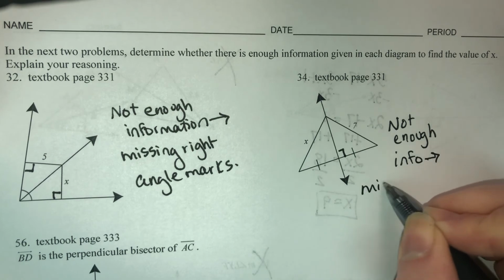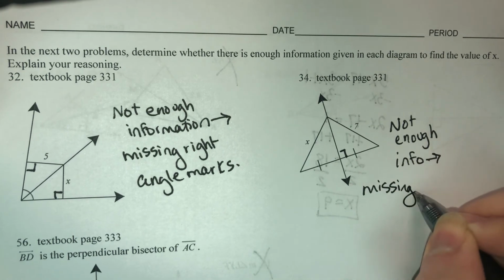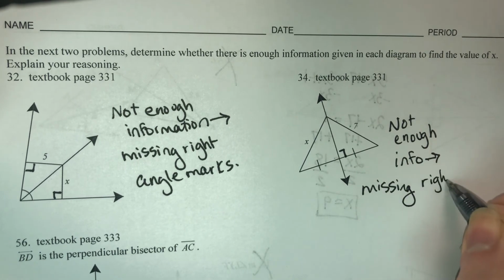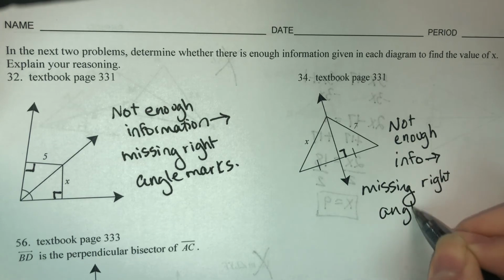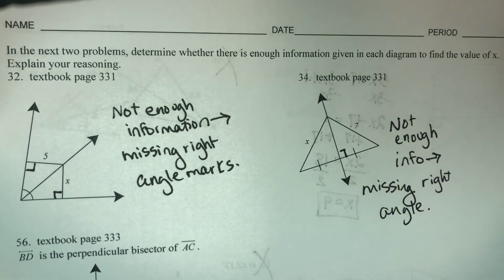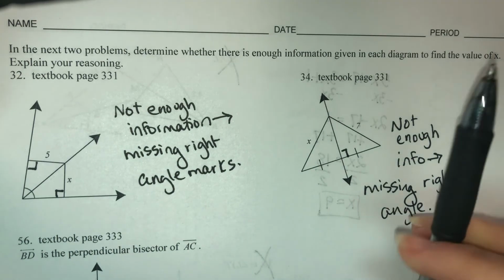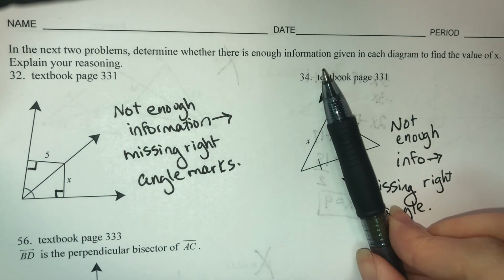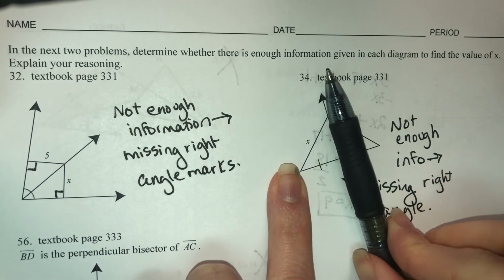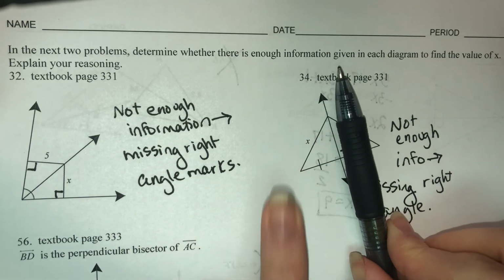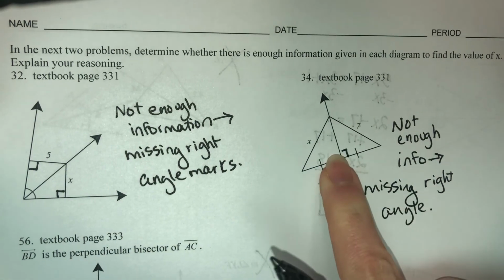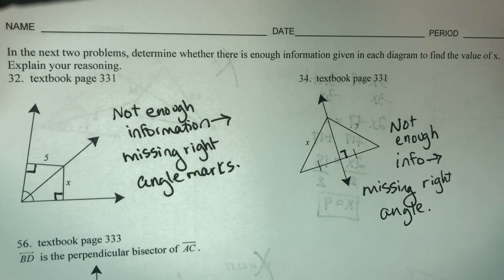It's missing the right angle. If that right angle was there, then yes, that would be 7. But without it, it could be that one of these segments was slightly longer or shorter than the other if it was not a right angle, if it was very close to a 90 degree angle, but not quite.